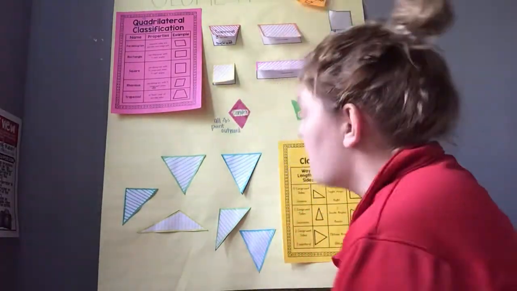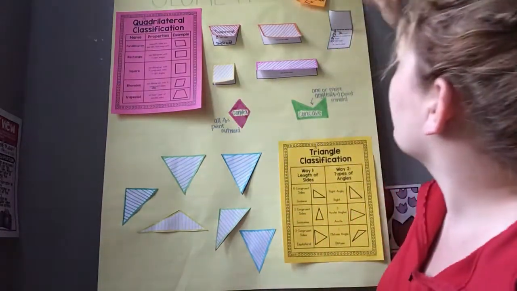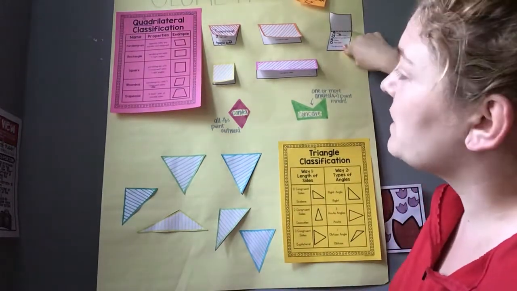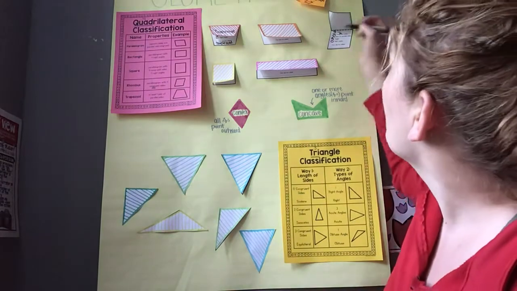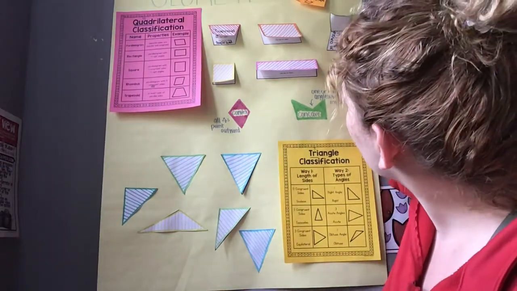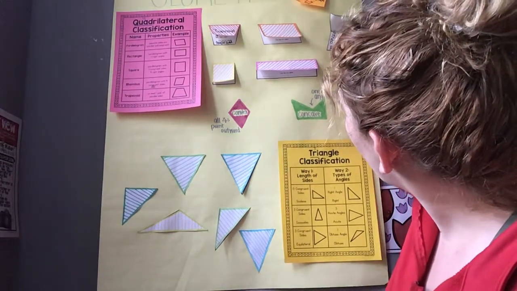Okay. So we have taken care, oh, I'm sorry. What could this be called? It's a rhombus. It's a parallelogram with 4 congruent sides. RHOMBUS.